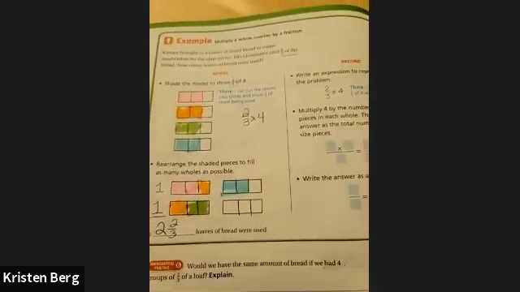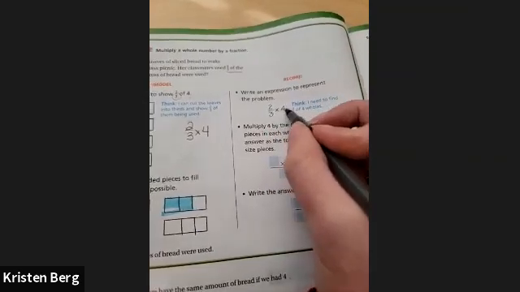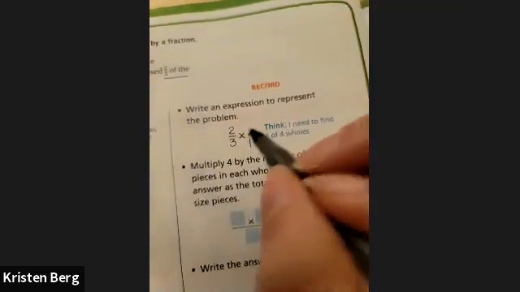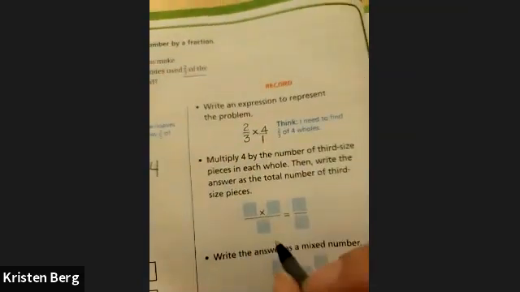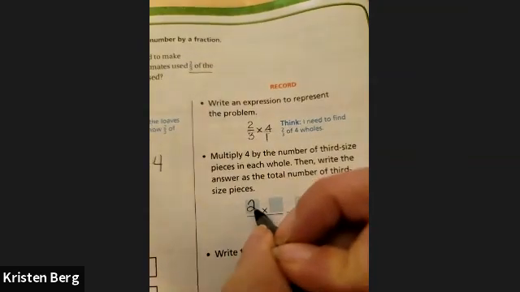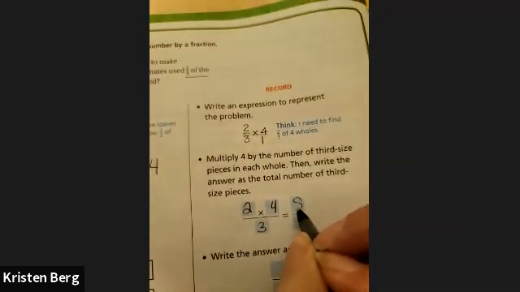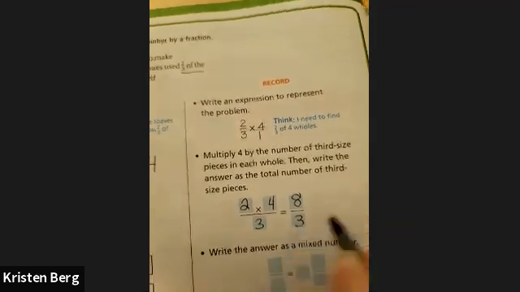Now let's see if this is true. You could have simply put this over 1 and just multiplied across. So 3 times 1 would have been 3. And then here you would do 2 times 4, which is 8 over 3.